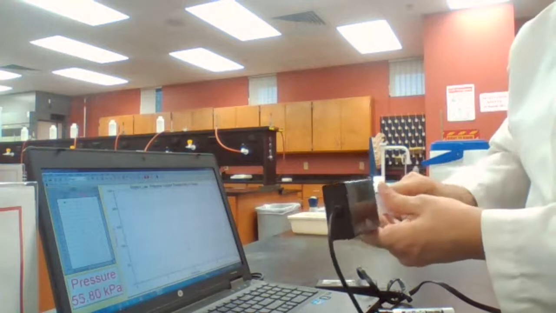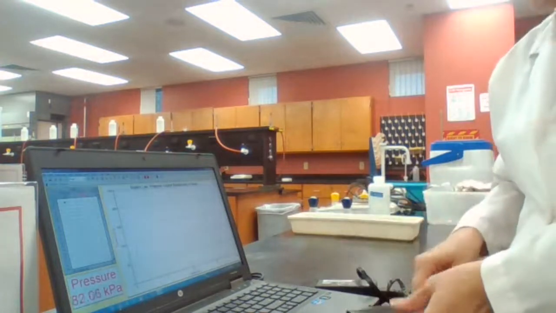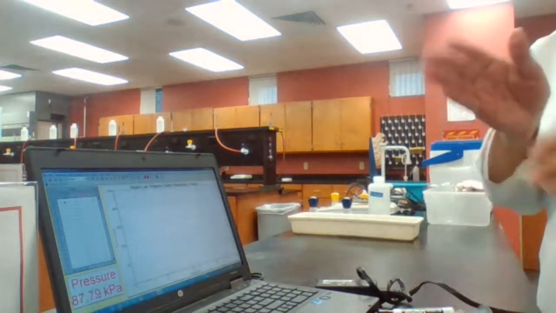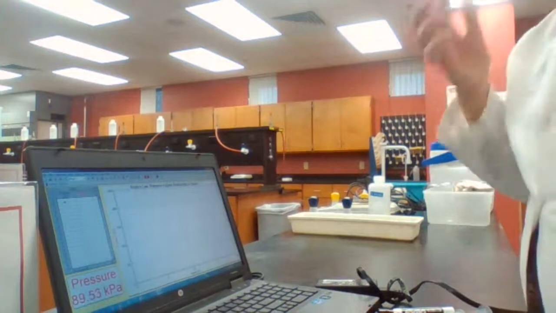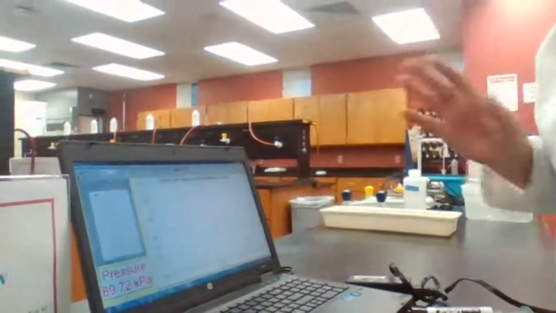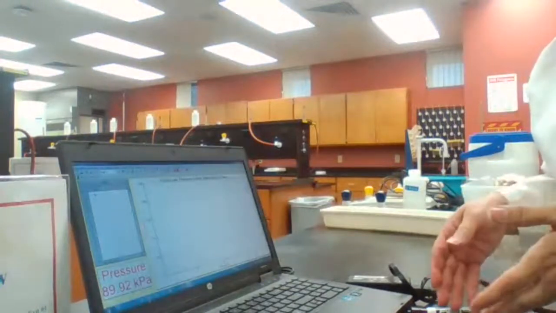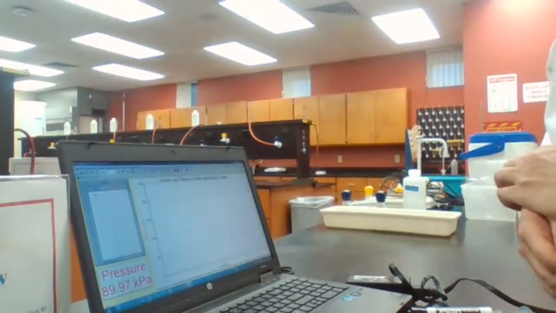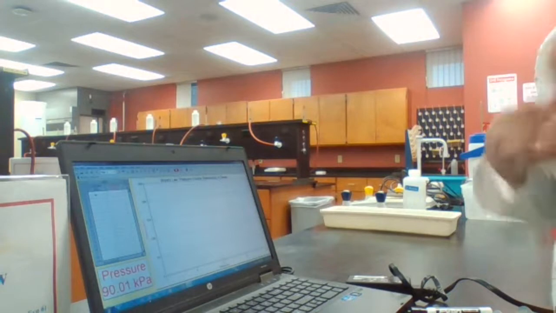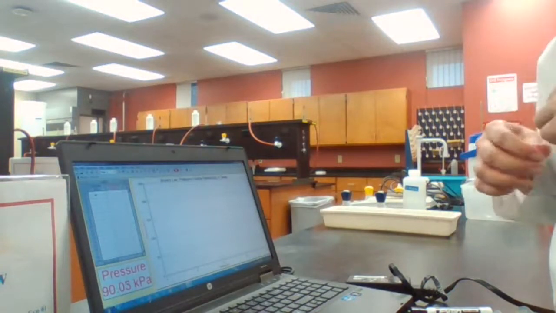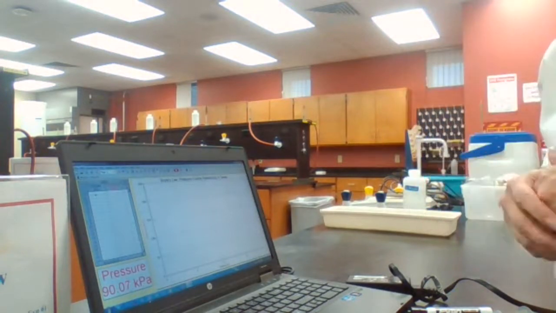So you have all your numbers, and if you write them in the table, examine your data, make sure that nothing went wrong during the experiment. Basically, as you increase the volume, the pressure should decrease.